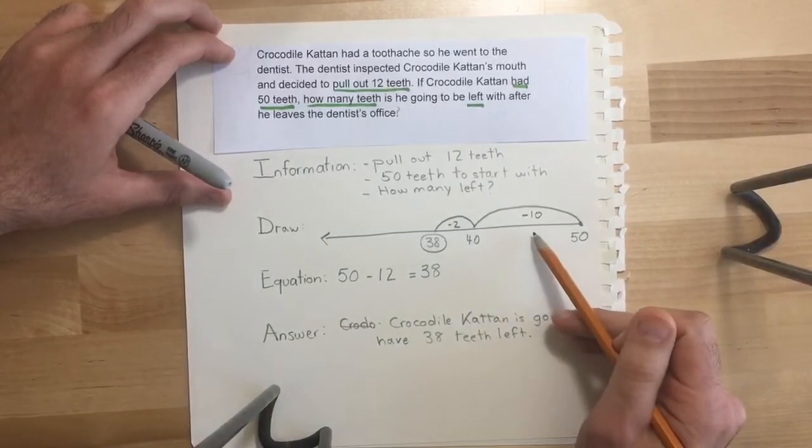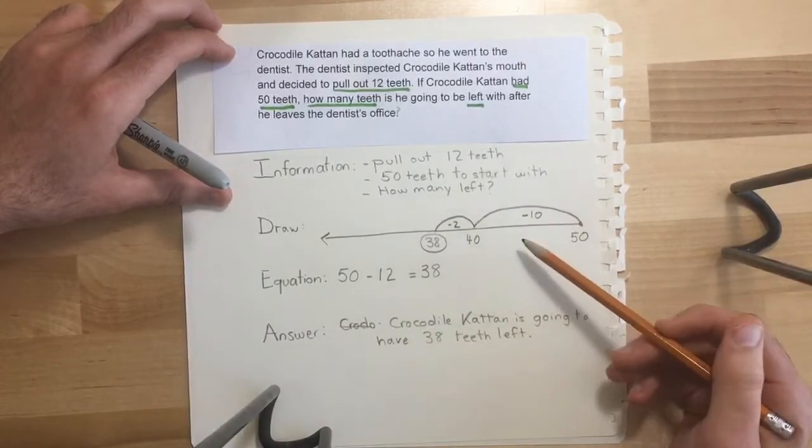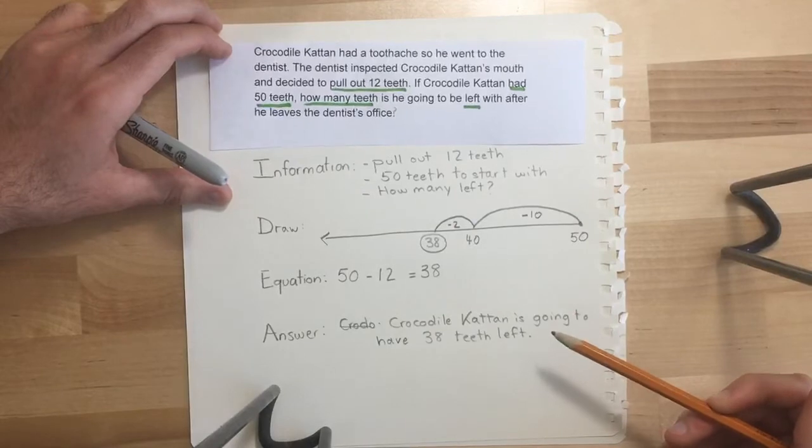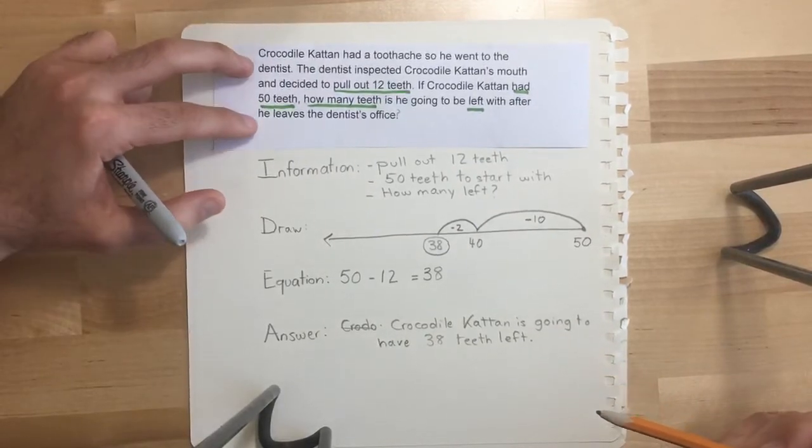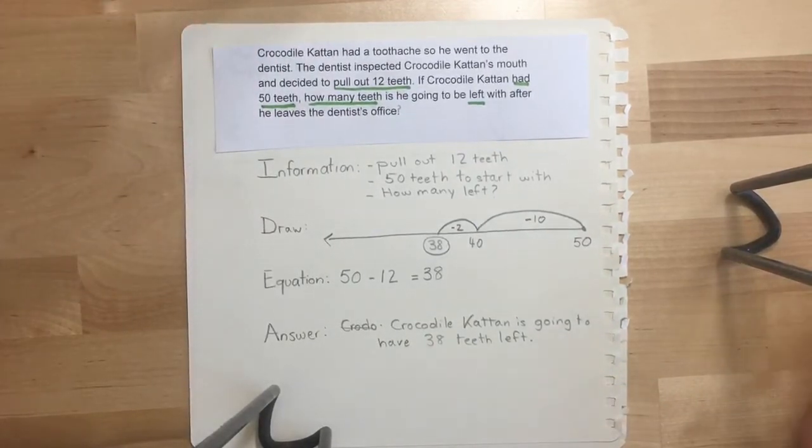Choose whatever strategy you want. Make sure you follow the 4 steps. I'm going to post some problems on Brightspace for you to do. If you have any trouble, you can message me and I can try my best to help you out.